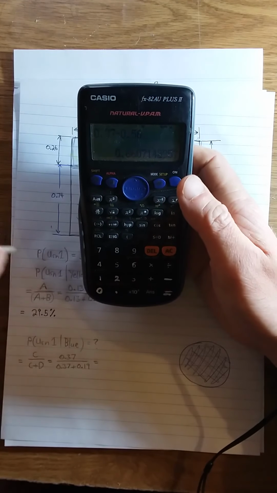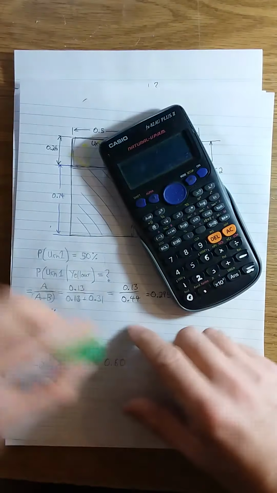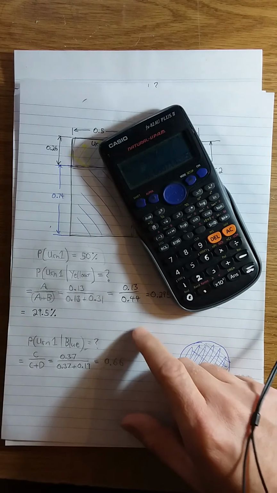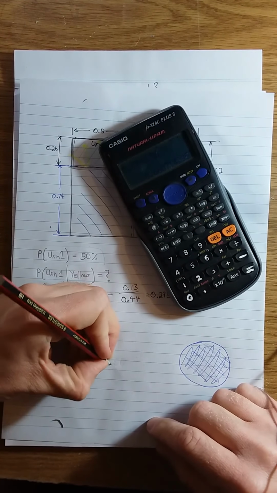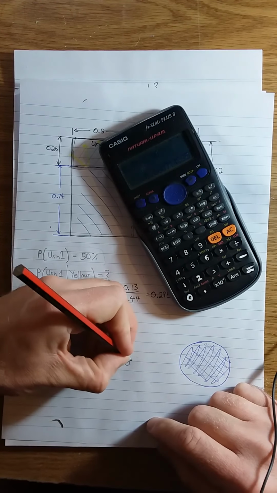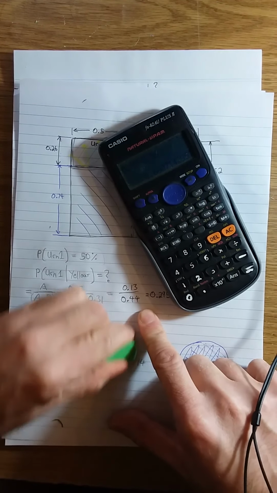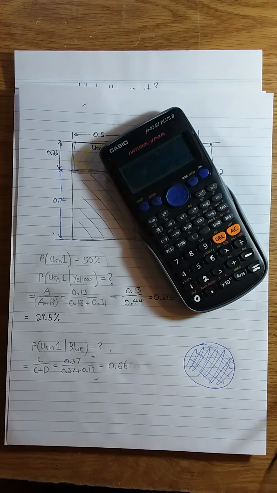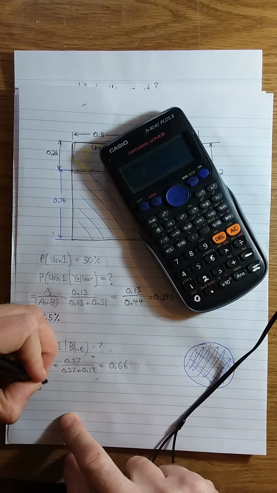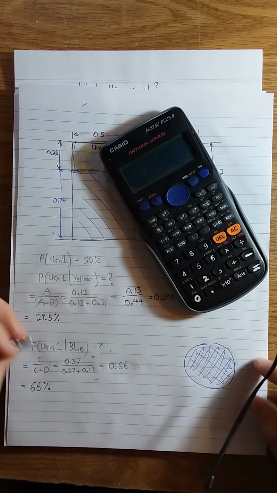Which, let's put it in the calculator, 0.66, with some other stuff in the end. 0.714, etc. You can just round it down to just 0.66, which is the same as 66%, which is this.